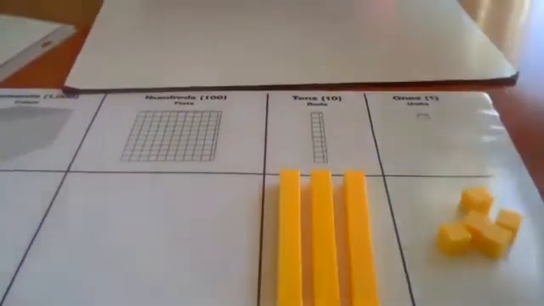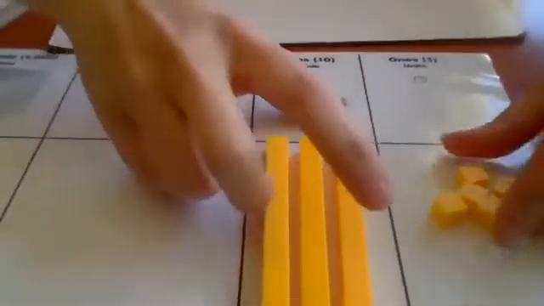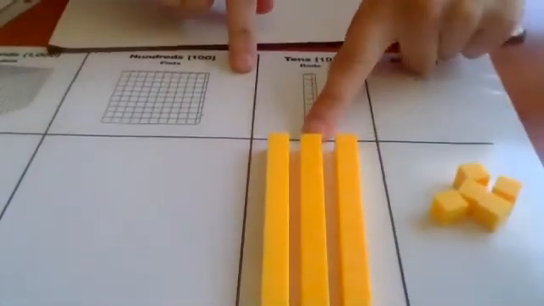Just drop them. Oops. And as you can see, so I got 5 3. So now I'm going to ask myself, can I take 2? If I have 5 fingers, can I take 2 of them away?